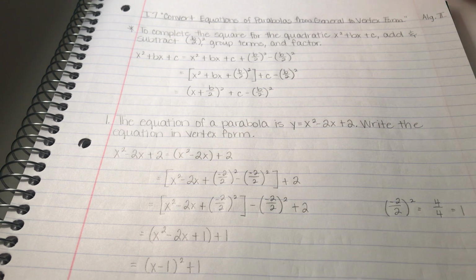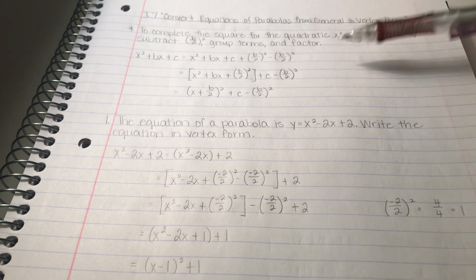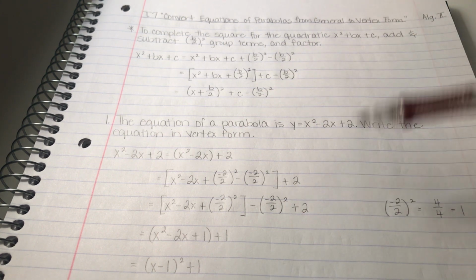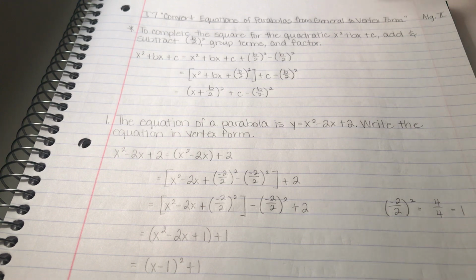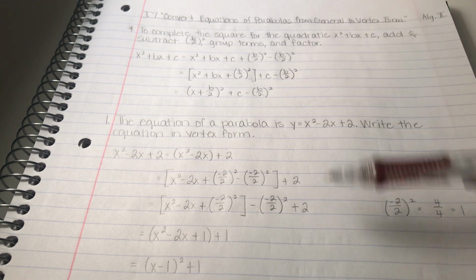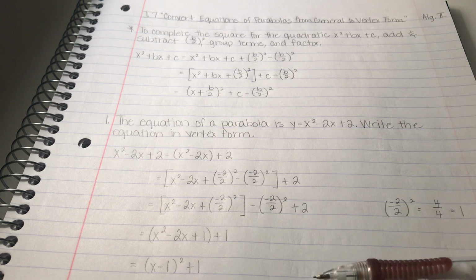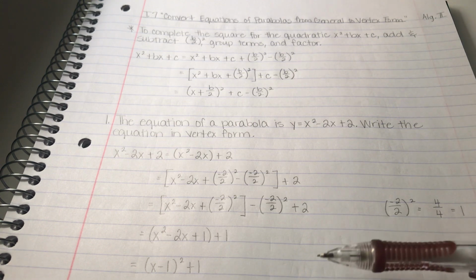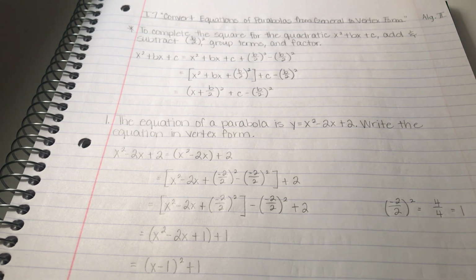Okay, so if you're using IXL for this, I want to show you how they explain it, and then I'm going to swap it around a little bit and make it easier for you. So we're going to go through this because it may make sense in your brain to see it this way, but then I'm going to also give you the way that I like to work these problems out.